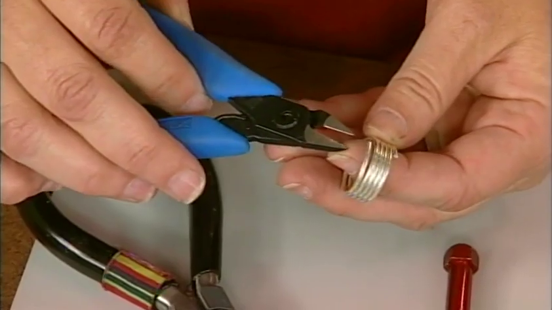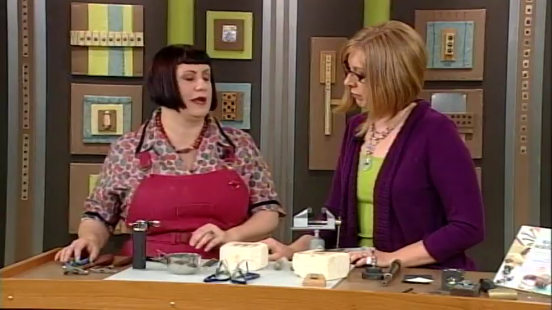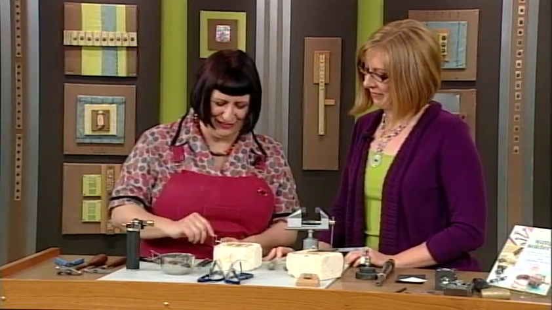Exactly, because we want to make sure that the joins in our rings are completely together, so there are no gaps in between, so they'll solder perfectly. Okay, because solder doesn't fill a gap. That's right. It doesn't flow to fill a gap.